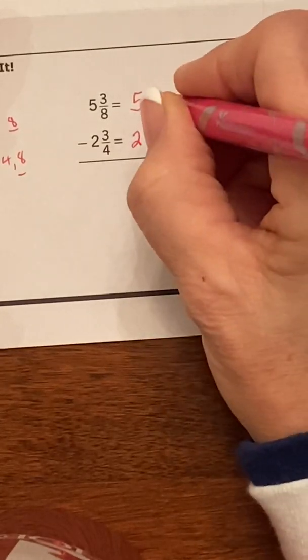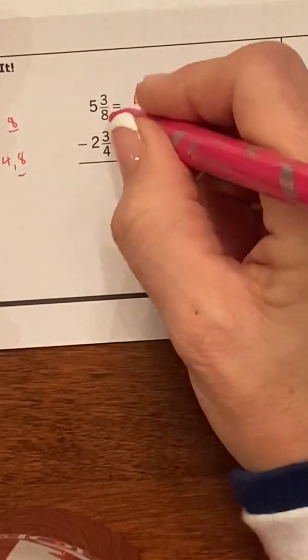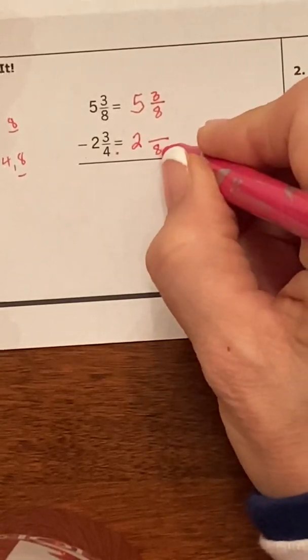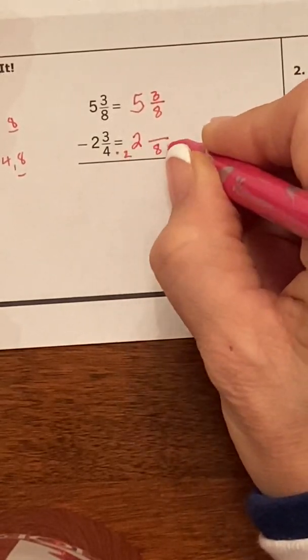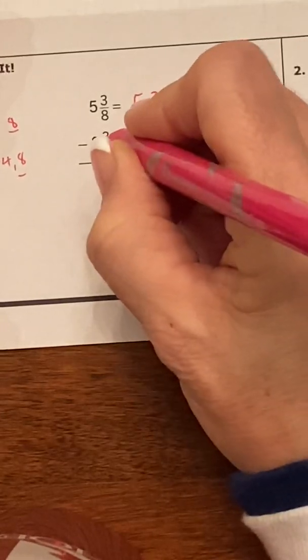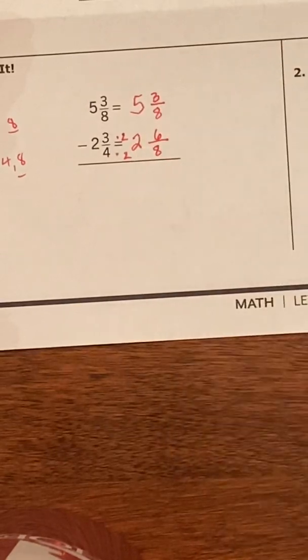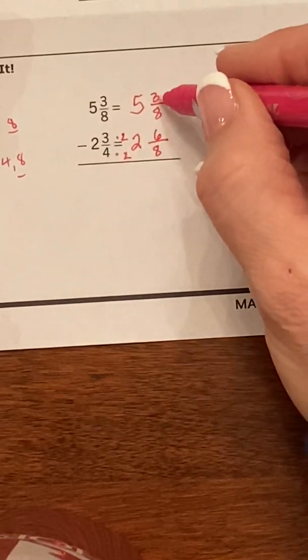And then we're going to rename both of these to eighths. Well, this one is already in eighths. 4 times what is 8? 4 times 2, that makes it have 8 parts. Do the same thing to the numerator. 3 times 2 is 6. Now we're going to see if we can subtract 3 minus 6. No, it is not large enough.